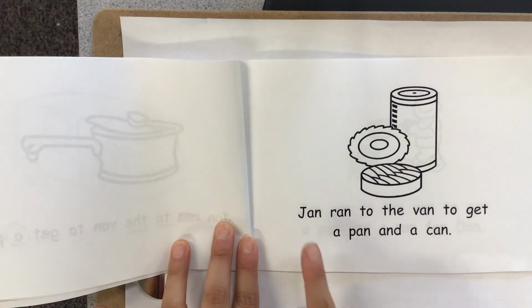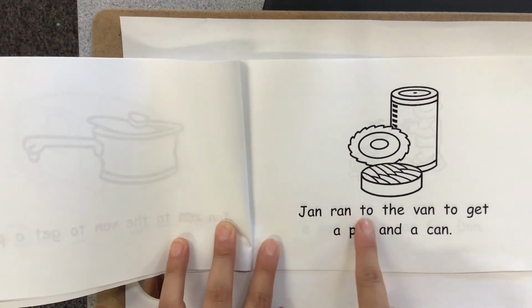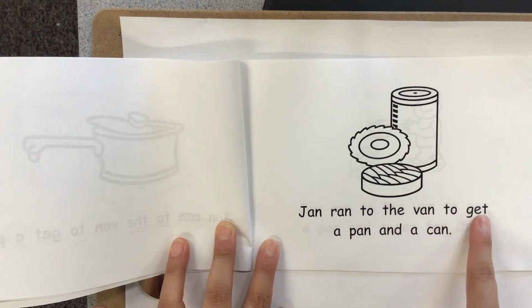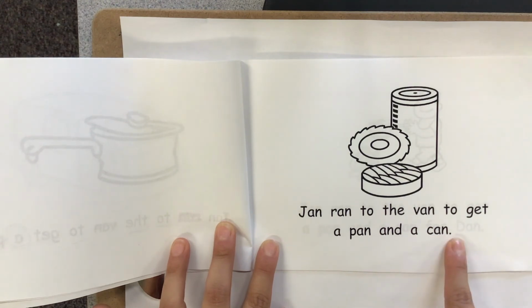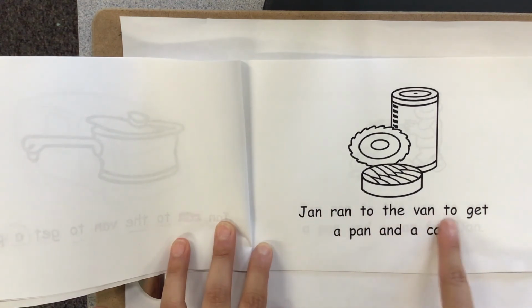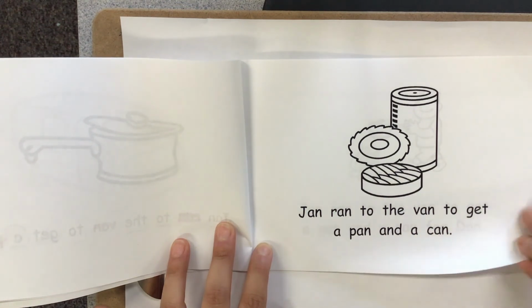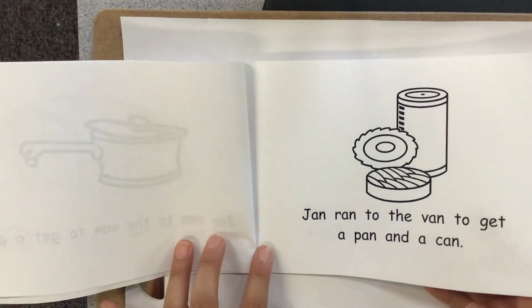Ready, fingers up. First word. Jan ran to the van to get a pan and a new an word, can. Let's go back to the beginning. Jan ran to the van to get a pan and a can. So she ran to the van to get a pan and a can.